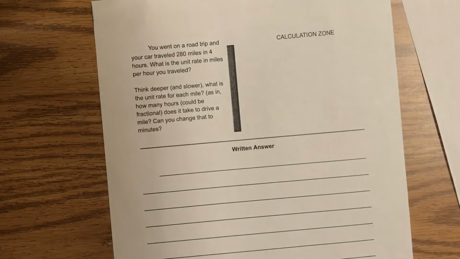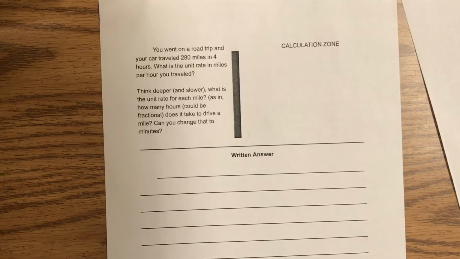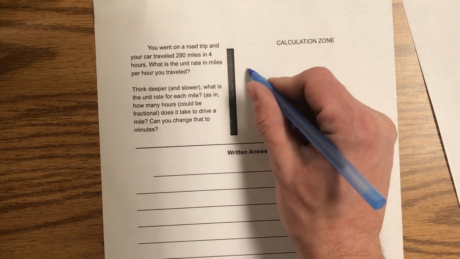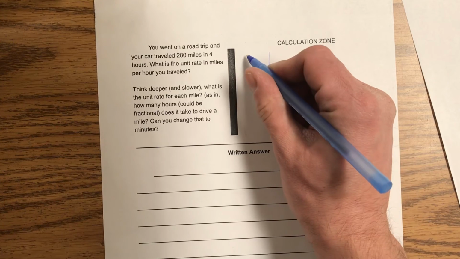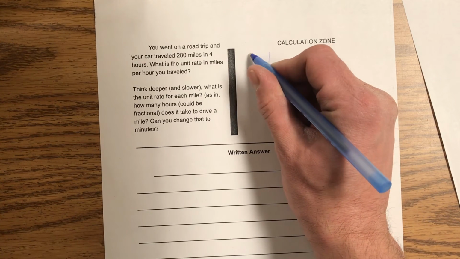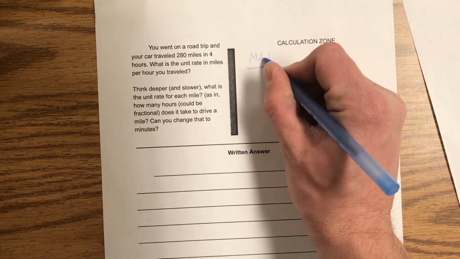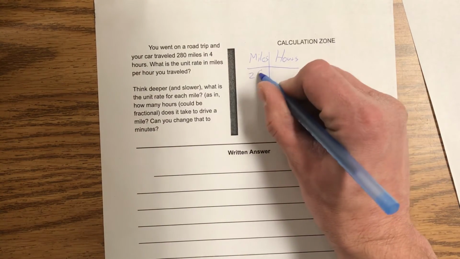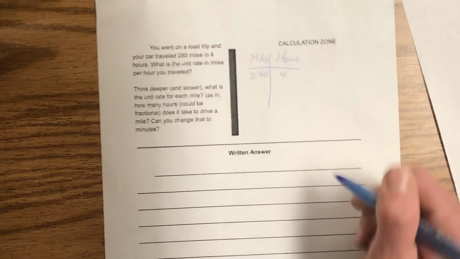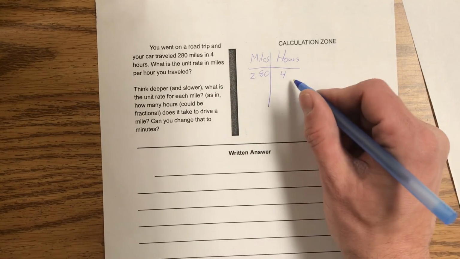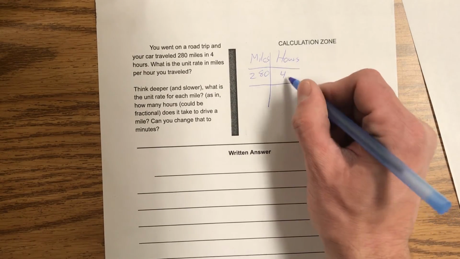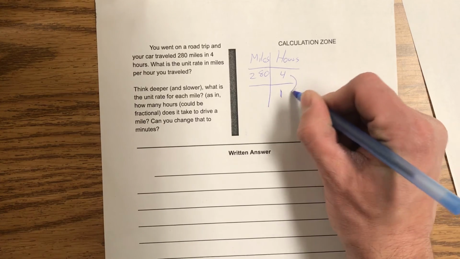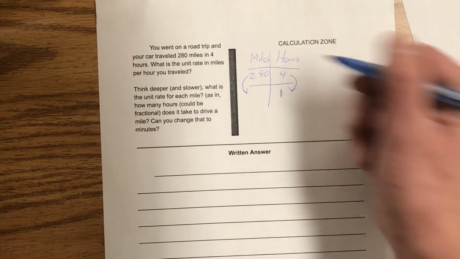On the back side, you went on a road trip and your car traveled 280 miles in 4 hours. Set that up. I like to label the titles miles and then hours. 280, 4. What's the unit rate in miles per hour you traveled? Big clue is miles per hour, 1 hour. So think about how you get there. Do the same thing here.